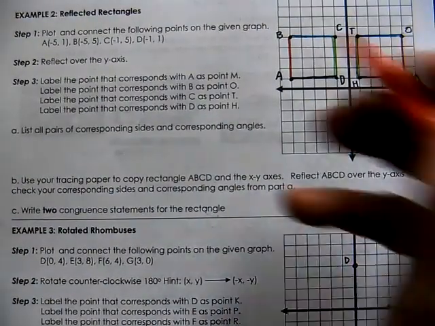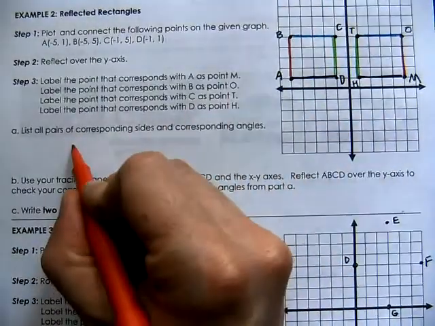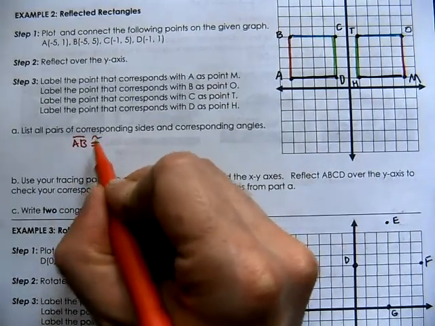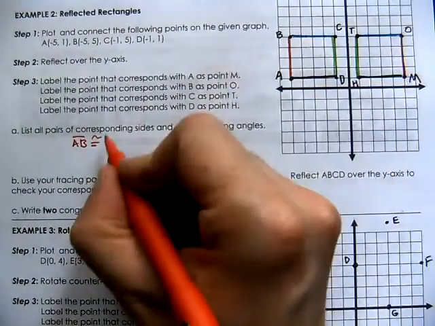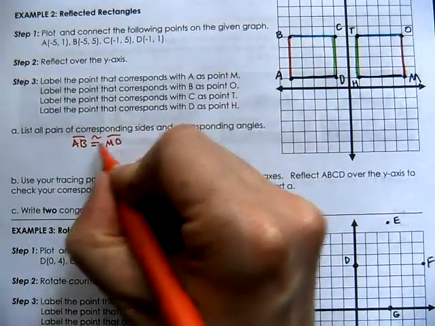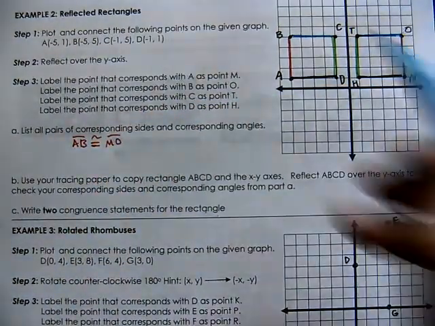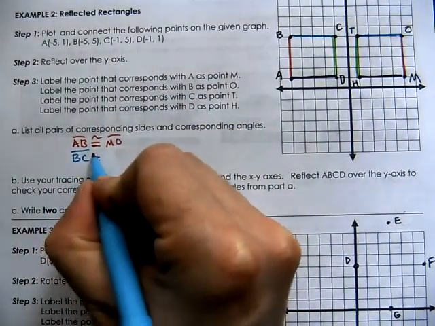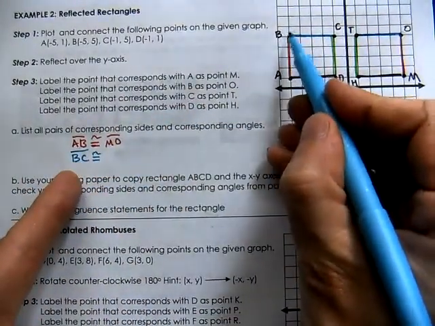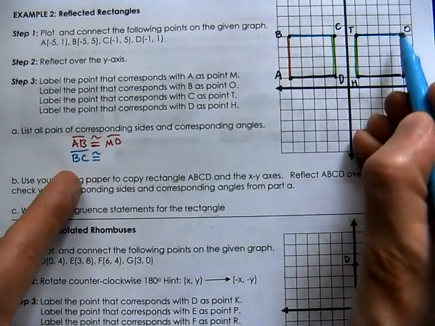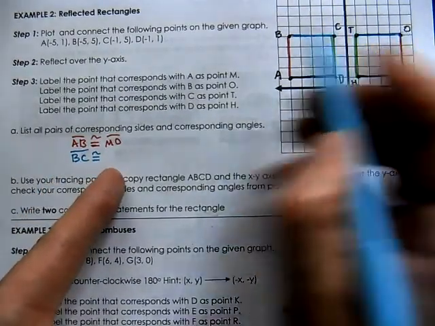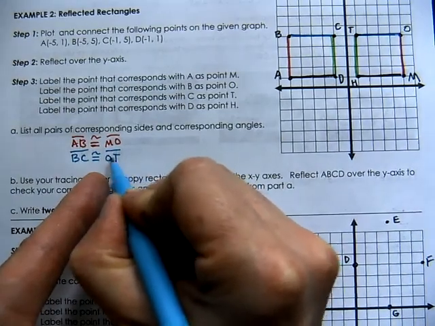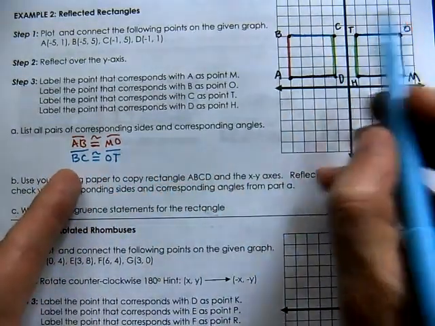Alright, so I have this side AB in my first color, red. Segment AB is congruent with segment MO. On the top side, segment BC, that is congruent with, now notice B pairs up with O, so as I name this, I'm going to name it segment OT. Again, technically when naming segments you can name the letters in either order, but I'm just matching up the corresponding parts.